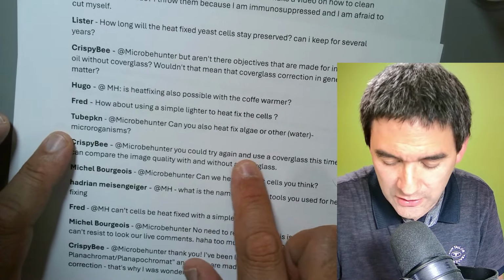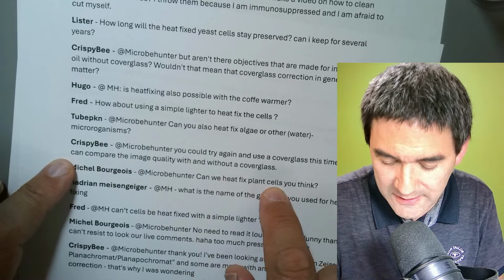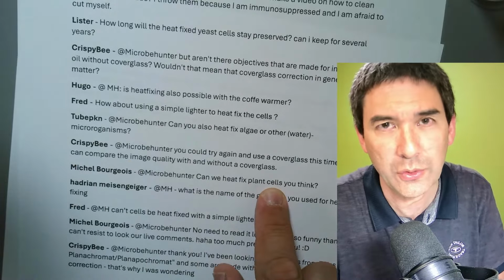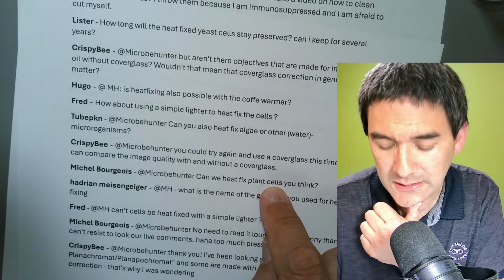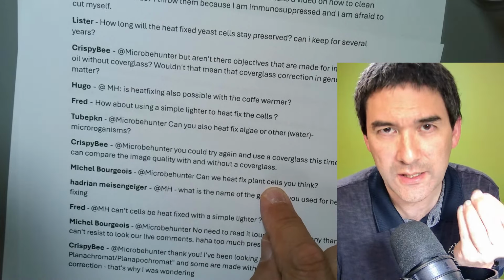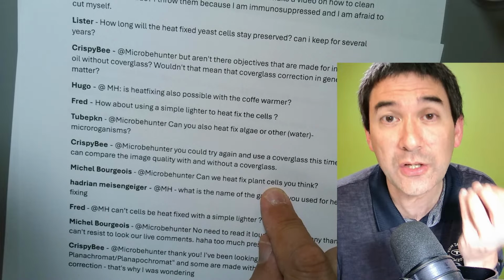Could you try again and use a cover glass? I have done this. Okay. Can we heat fix plant cells? You think no? This is generally not done. The point of heat fixing is that essentially individual cells are baked to this glass slide so that you can stain them.